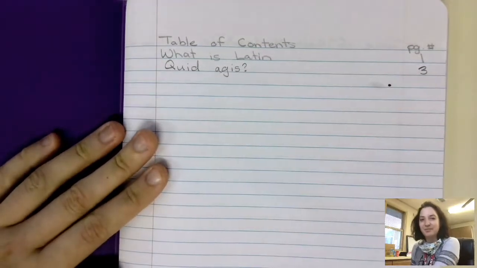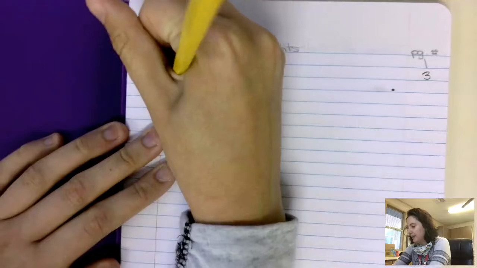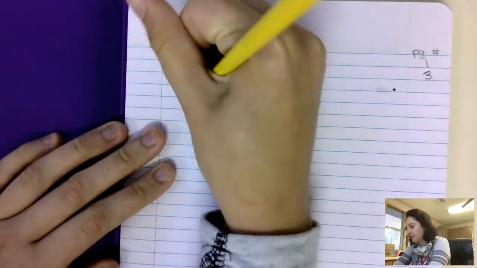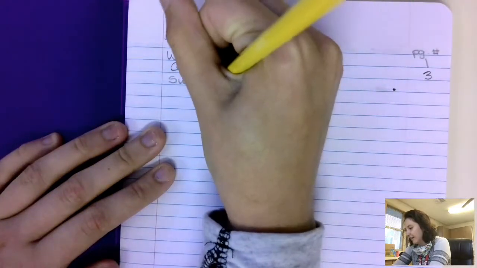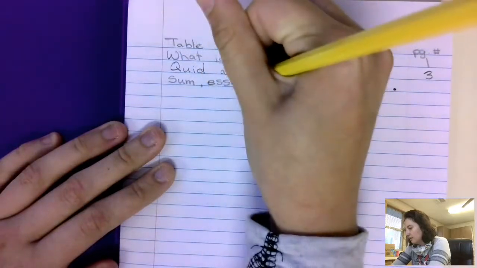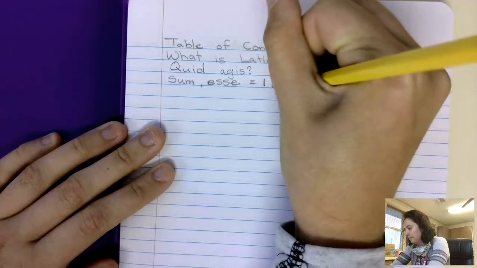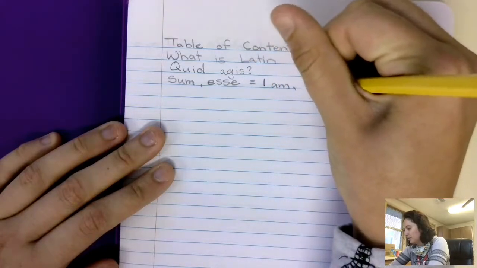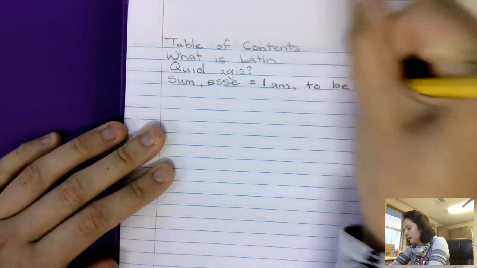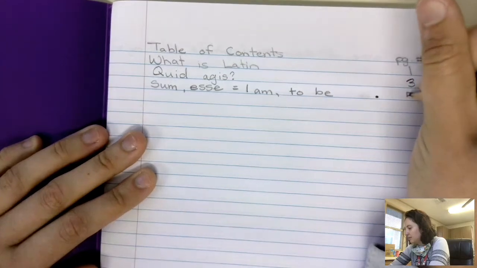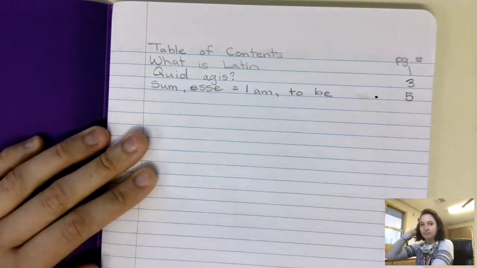Open your notebook up to the table of contents, and we are going to add a page called Sum, esse, equals I am or to be. And I'm going to be putting this on page 5 of my notebook.